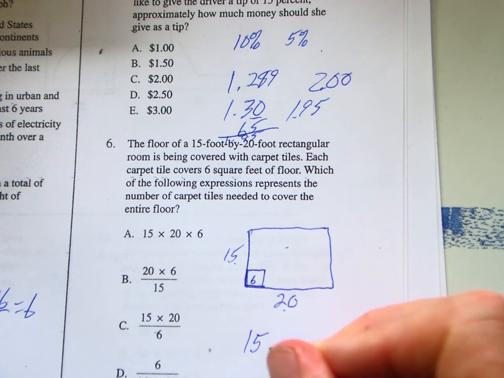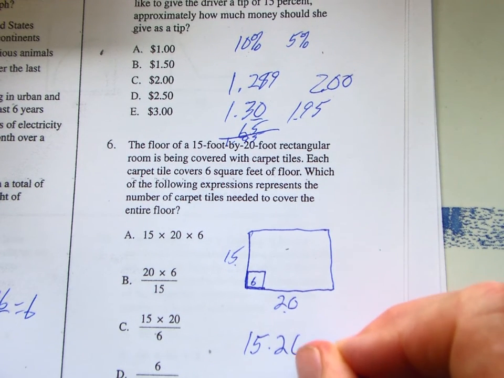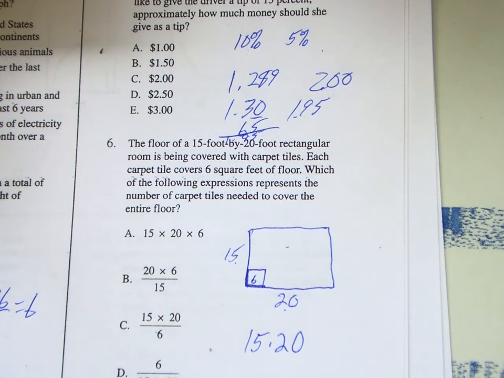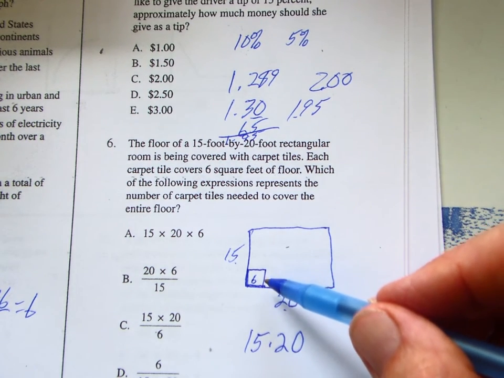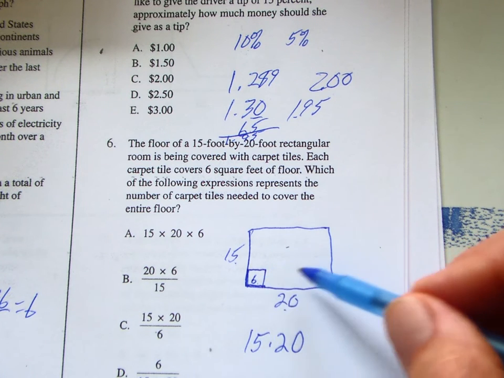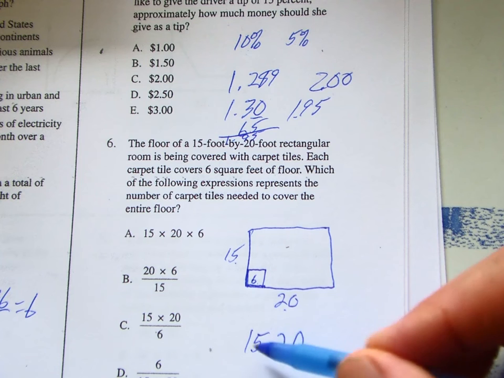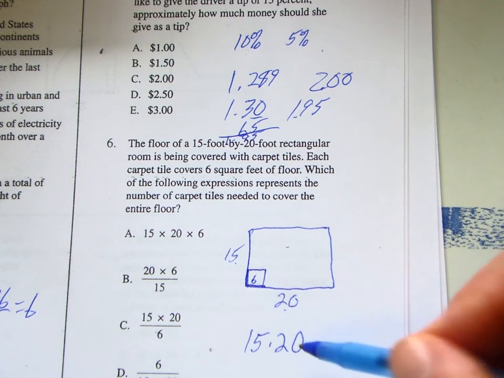Now, I'm not going to actually multiply them because they didn't multiply them. They're just writing the numbers. So I'm going to multiply 15 times 20. Now, I know that the area of the tile is 6. So how many of these 6s do I need to cover this 15 times 20, which, by the way, is 300, but we don't have to know that. We just leave it like that.